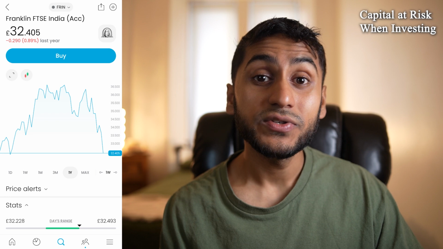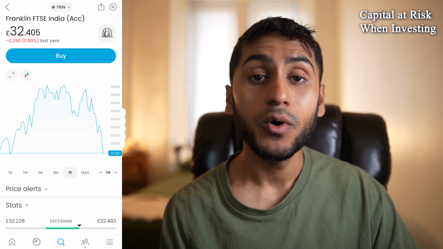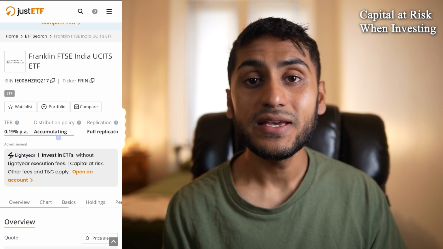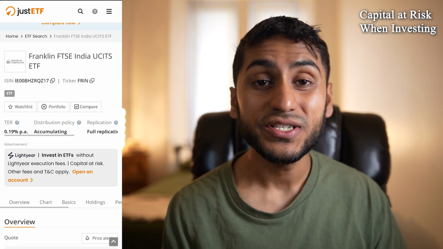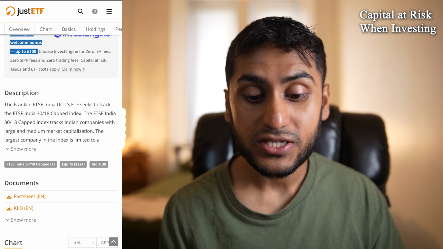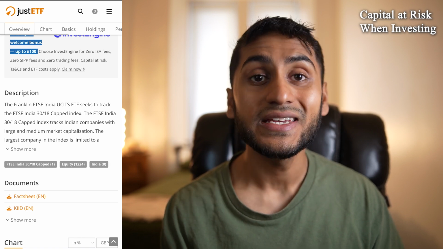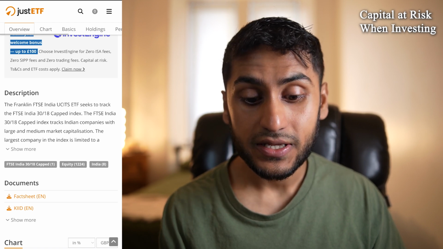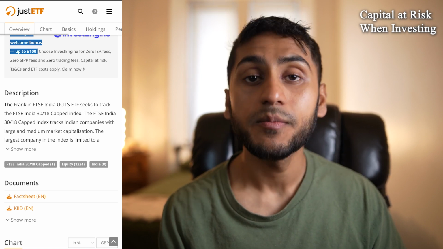Unfortunately, Trading 212 does not have all the information. So what we can do is use a website, Just ETF. This is a free-to-use website, and I have no affiliation with them. Anyway, we can see here the total expense ratio is 0.19%, so a lot cheaper than the previous fund from iShares. As an overview, the Franklin FTSE India seeks to track the FTSE India 30/18 capped index. Basically, this tracks Indian companies from large and medium market cap.